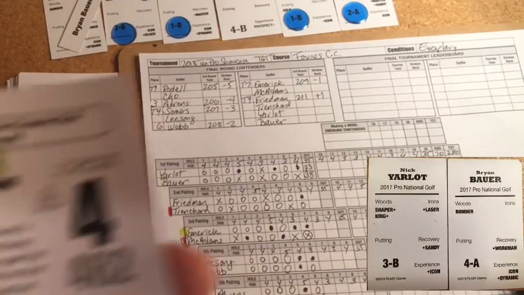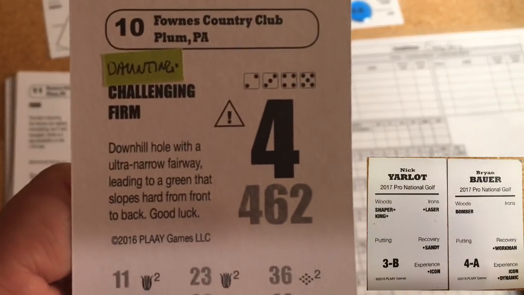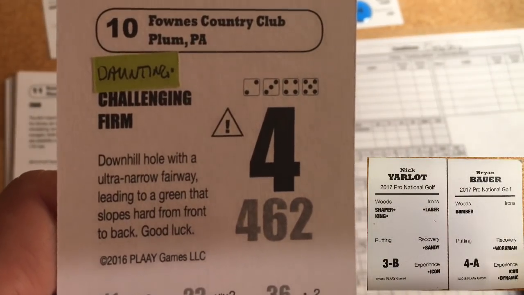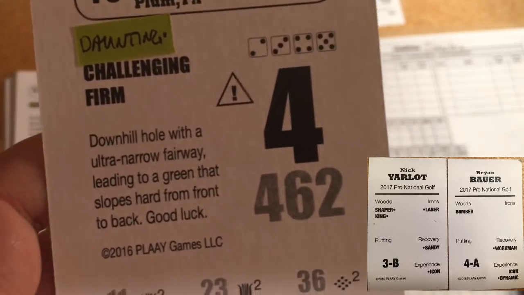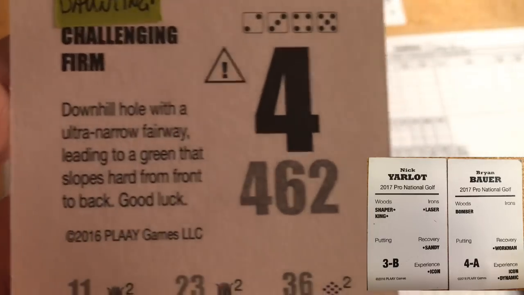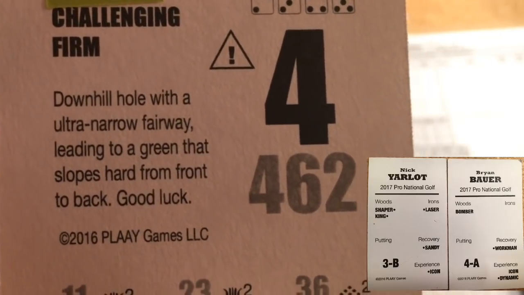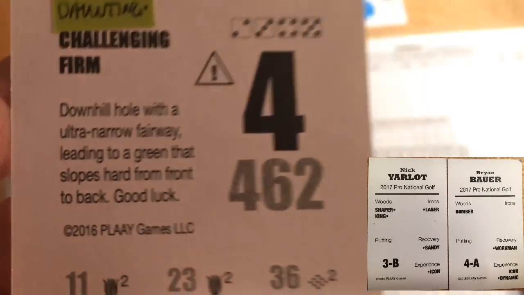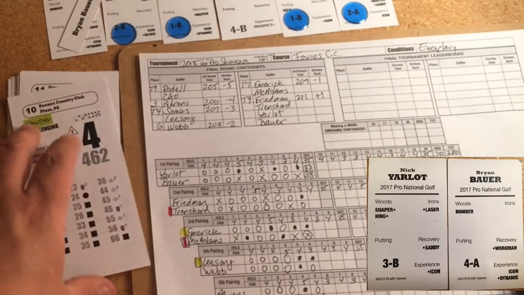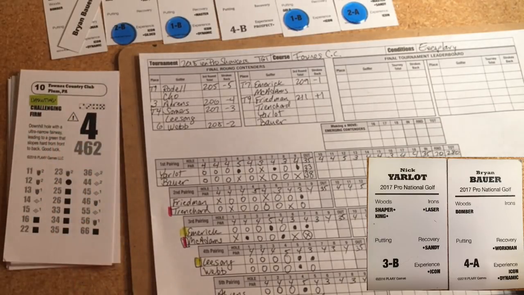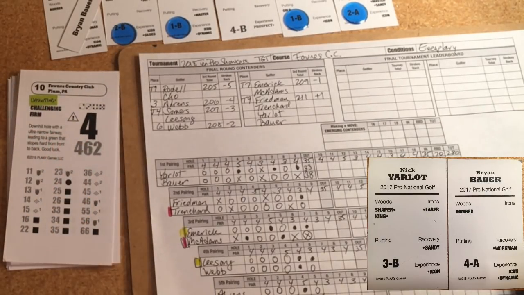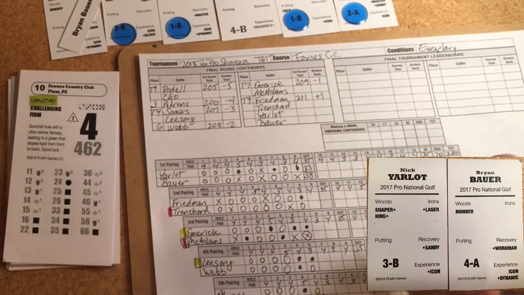and let's bring it up closer here. Semi-daunting, challenging, again, firm. We haven't had the firm greens affect anybody yet. Ultra narrow fairway on this downhill hole leads to a green that slopes hard from front to back. It says good luck, with the exclamation mark. And so Yarlet will be first. Done pretty well getting through the front 9 with only 1 bogey, 3 birdies.